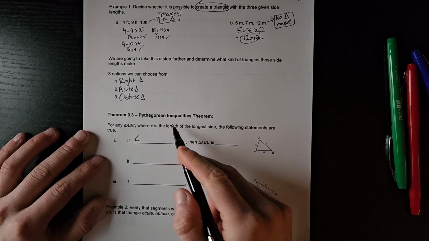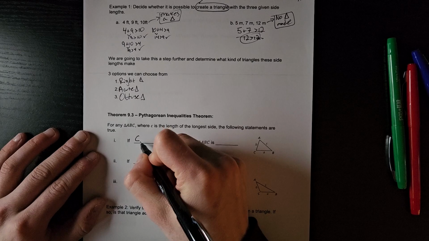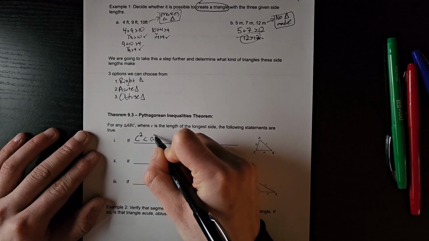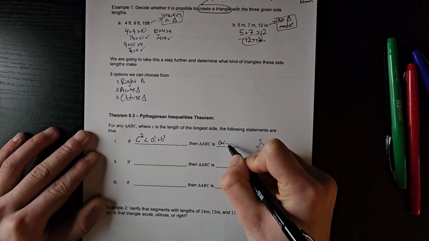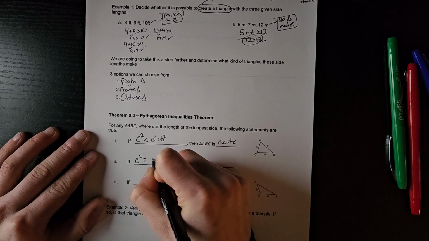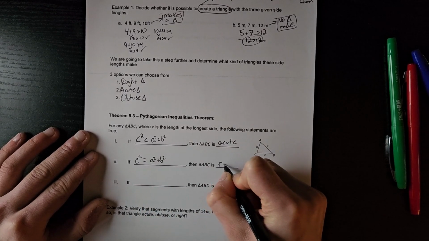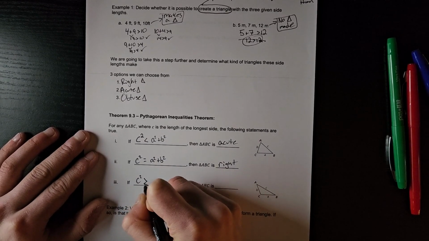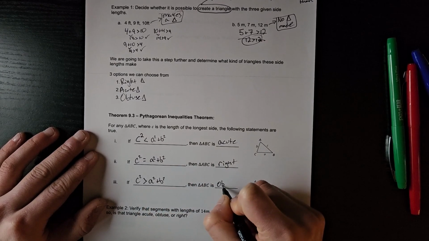So with the Pythagorean inequalities theorem, we have 3 statements that can be made. One of them is that if c squared is less than a squared plus b squared, then that means ABC is going to be an acute triangle. If we have c squared equal to a squared plus b squared, then that means our triangle ABC will be a right triangle. And if c squared is greater than a squared plus b squared, then this is going to be an obtuse triangle.